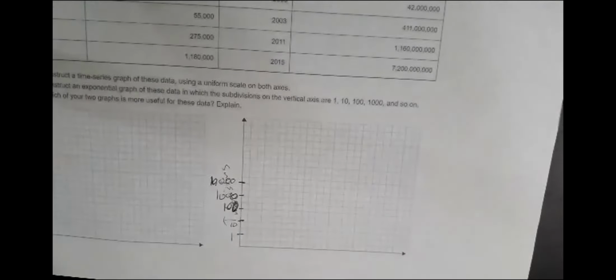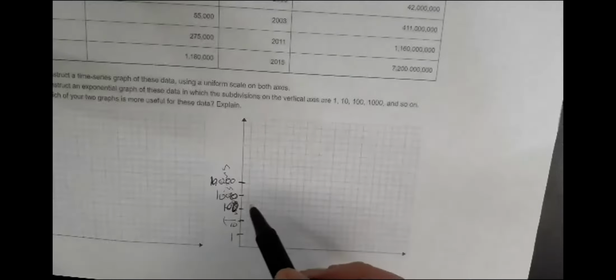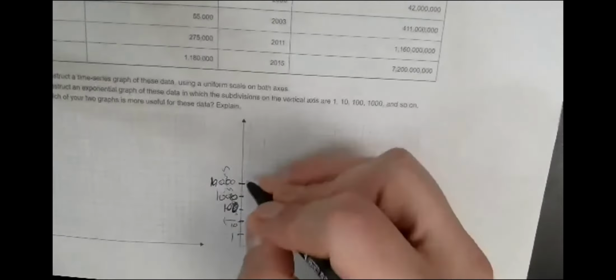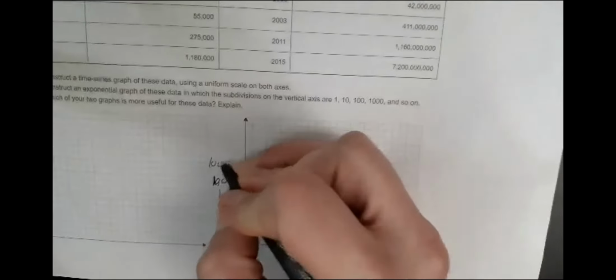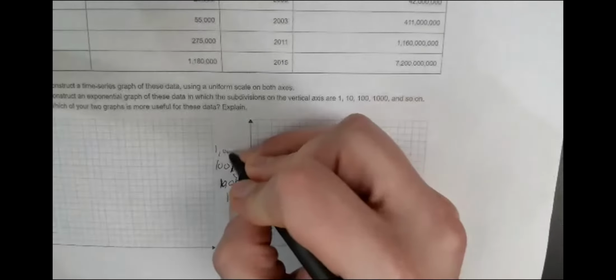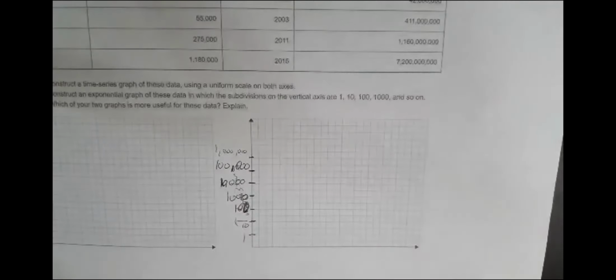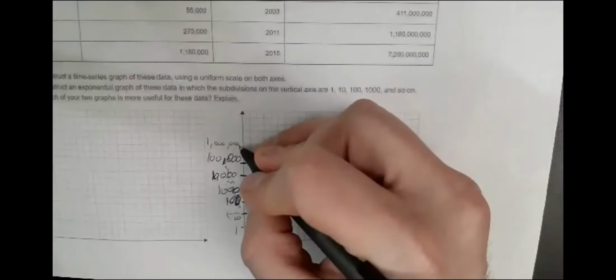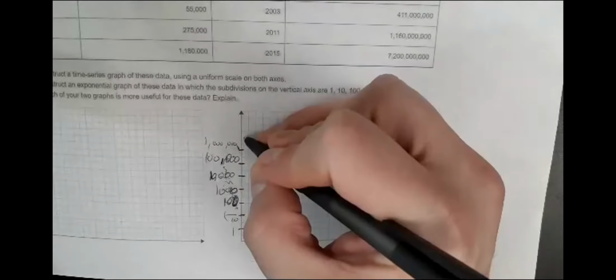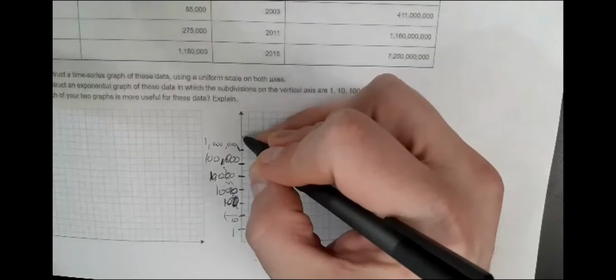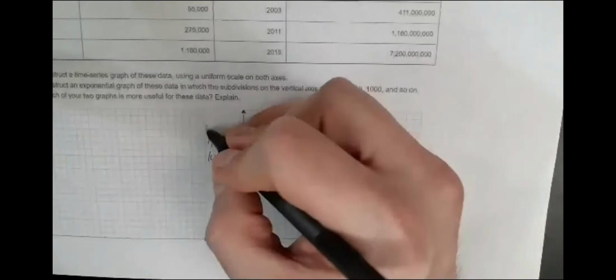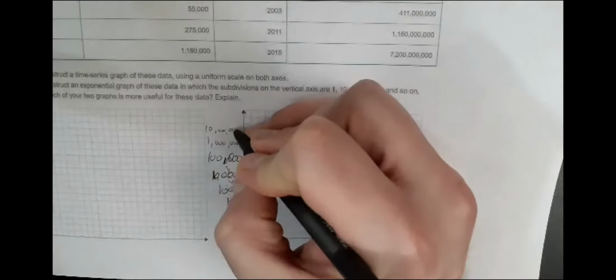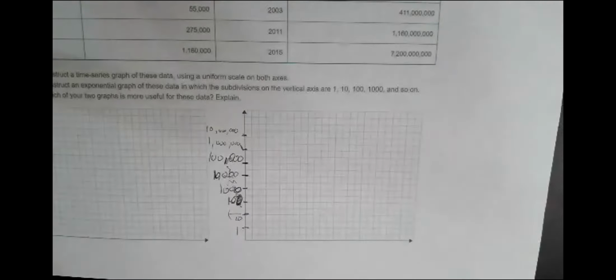So we're going by 10 each time. We're going to multiply by 10. We're going to add another 0 each time. I didn't leave enough room to do labels here, apparently. Do I have enough? $10 million.